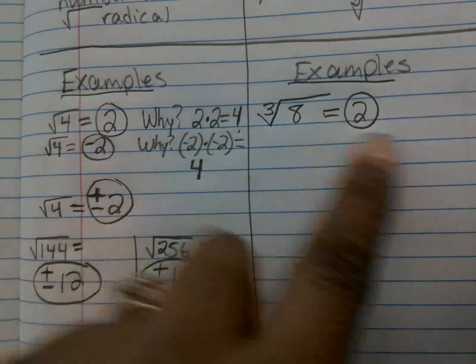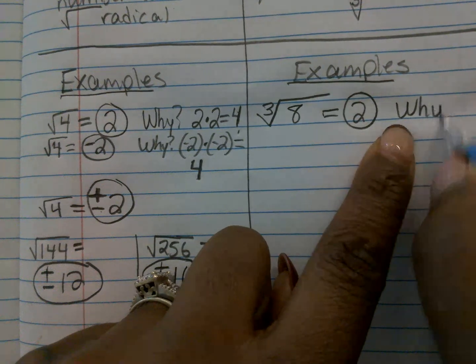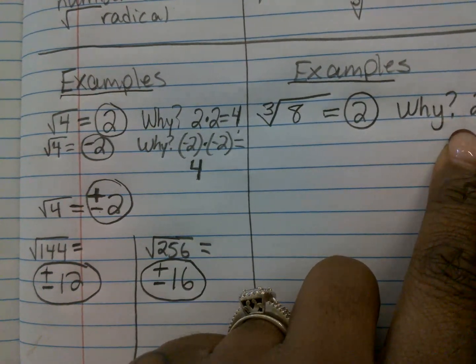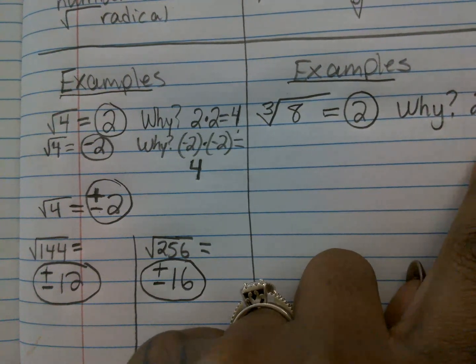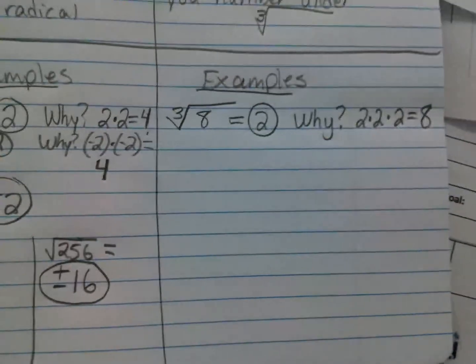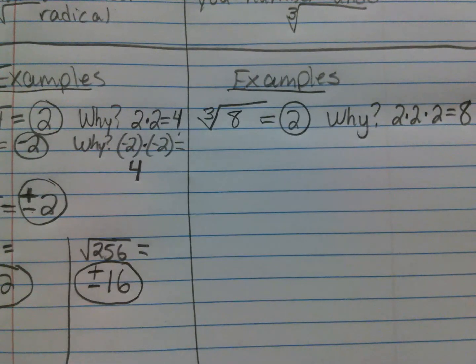Why, Miss Reyes? Why? Put Y here so you'll have notes to look at later. 2 times 2 times 2 is equal to 8. Not 2 plus 2 plus 2, but 2 times 2 is 4. 4 times 2 is 8. Any questions?